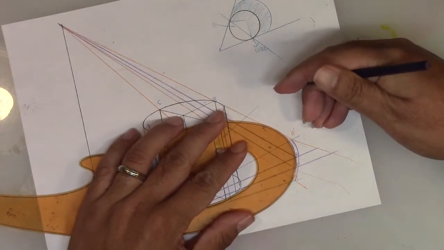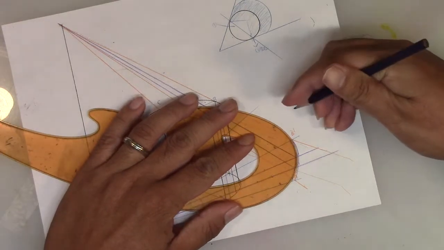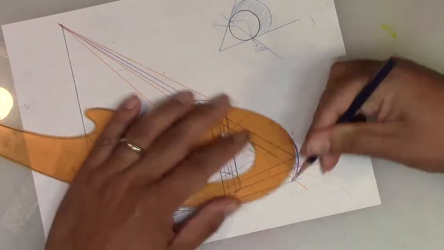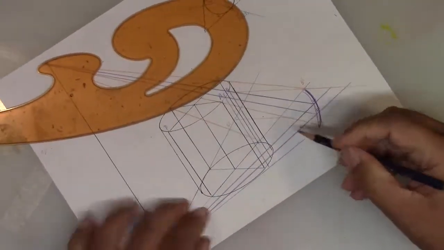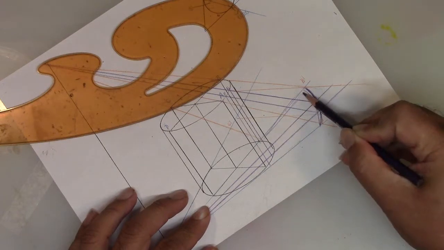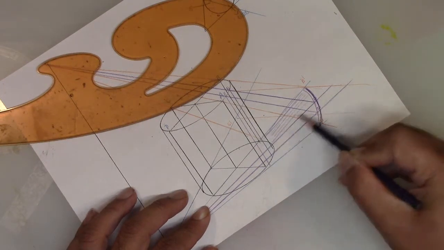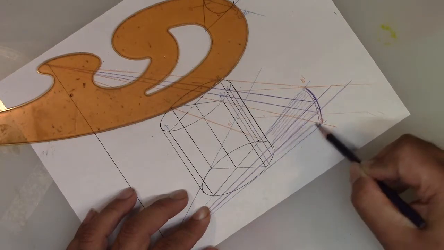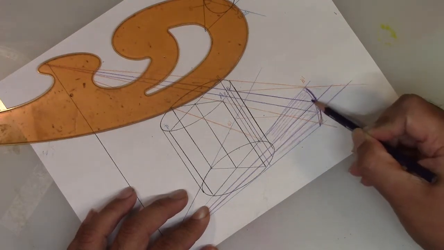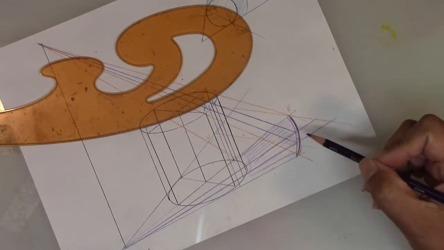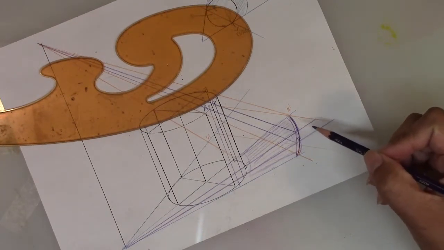Yeah, French curve. So this is my final. Now I have this whole area as already one side of my cast shadow, right?